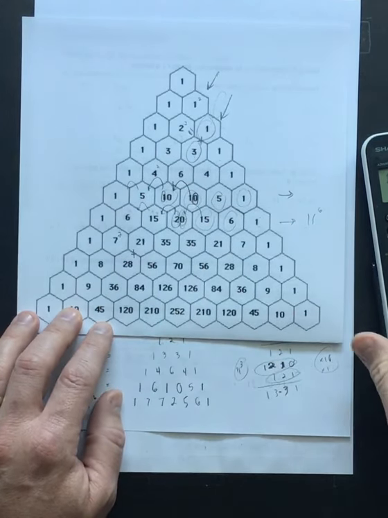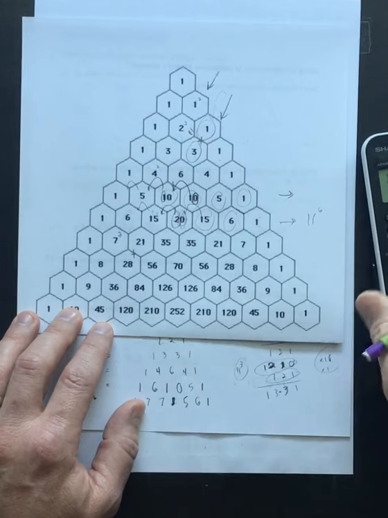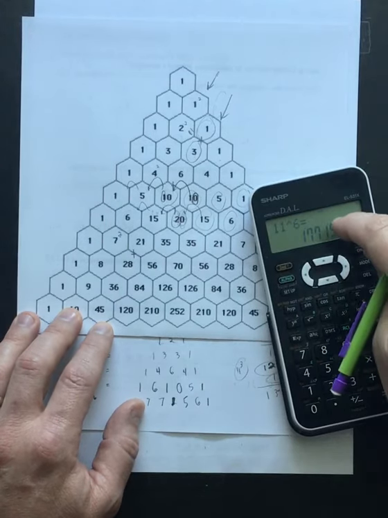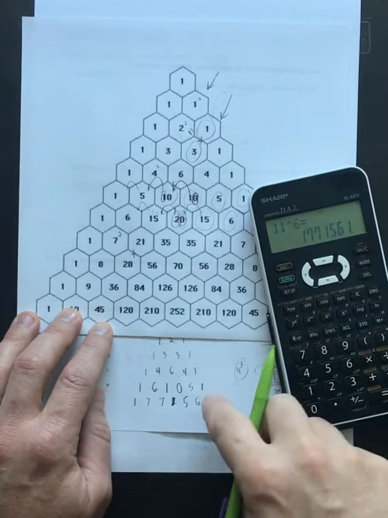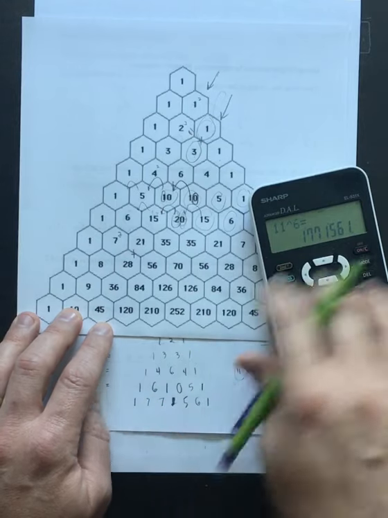And we end up with, oops, sorry, that's a boo-boo. We end up with 1651771. I'll do it one more time.